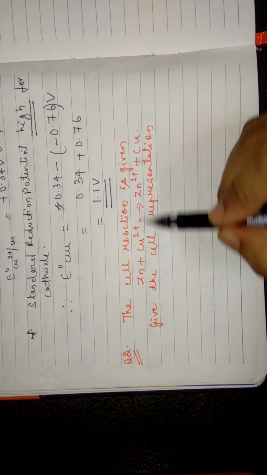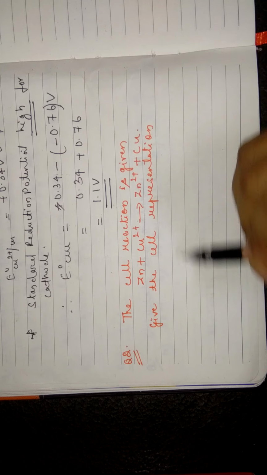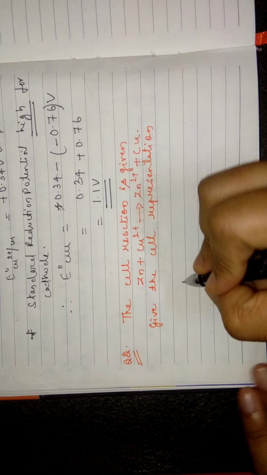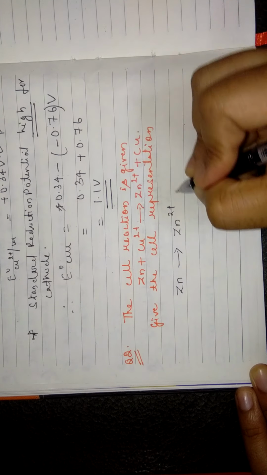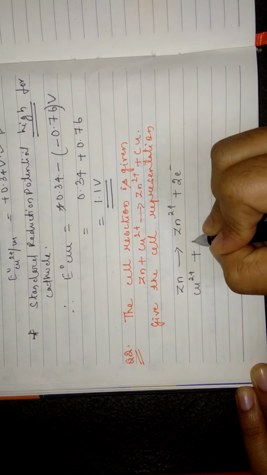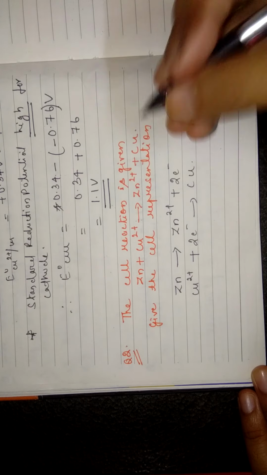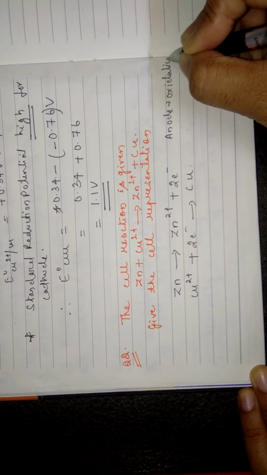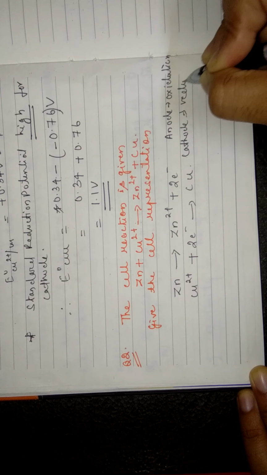The next question is, a cell reaction has been given and we are asked to give the cell representation. It is very easy. You can see that in this reaction, zinc is undergoing oxidation, losing 2 electrons, and copper 2 plus is accepting these 2 electrons, so it is undergoing reduction. So we know that in the anode, oxidation takes place, and in the cathode, reduction takes place.